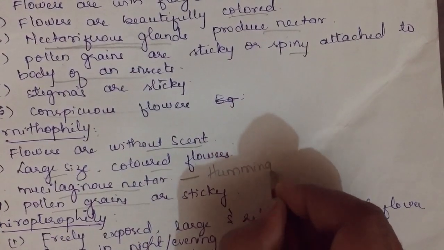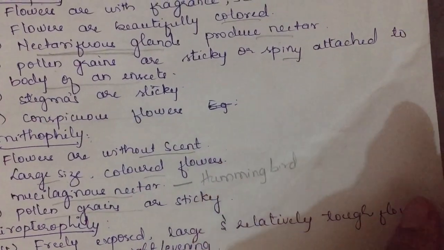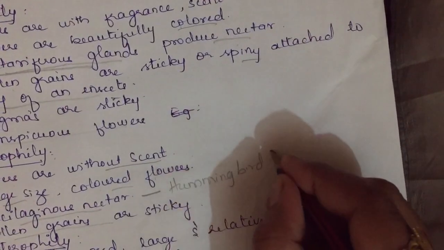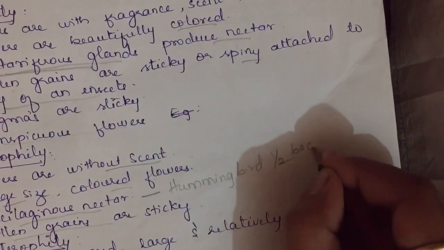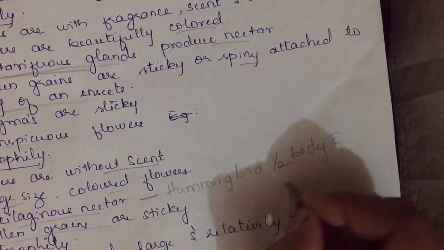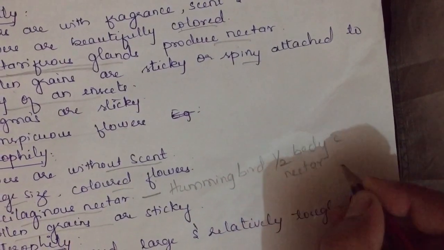This nectar is especially for the hummingbird. Hummingbird you might have heard. This hummingbird will carry nearly half of its body weight in nectar in a single day.